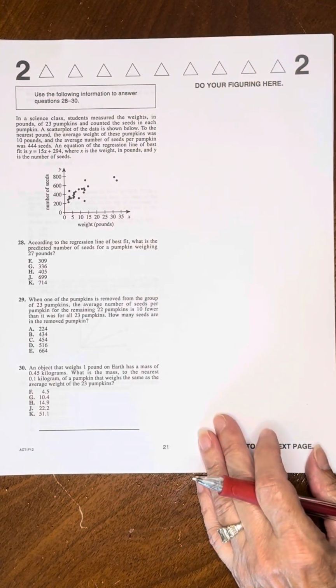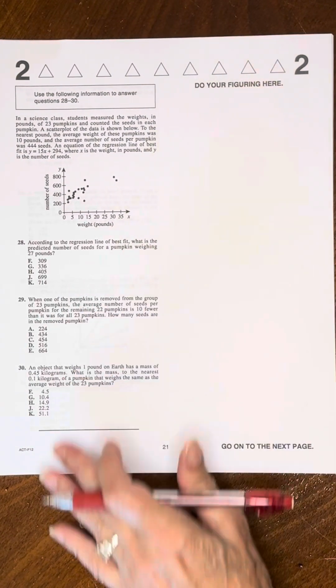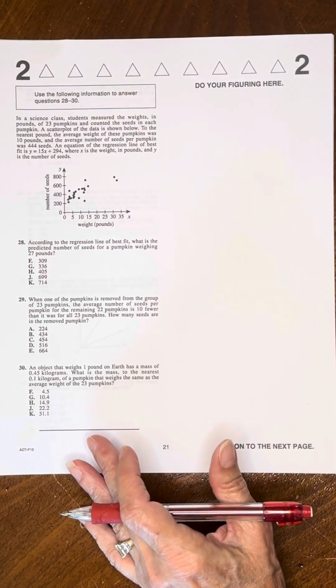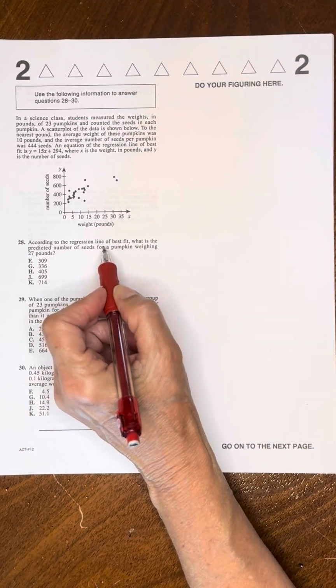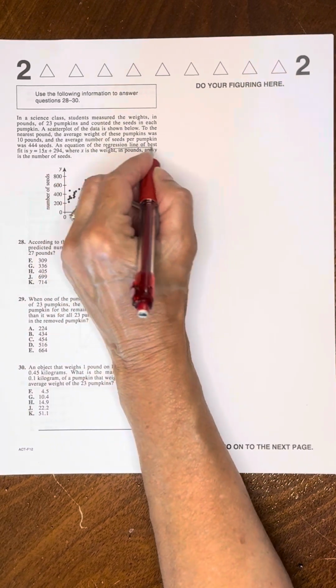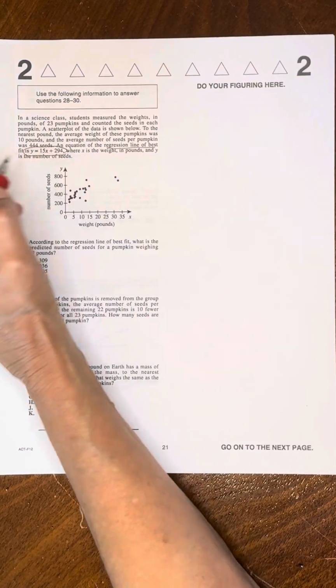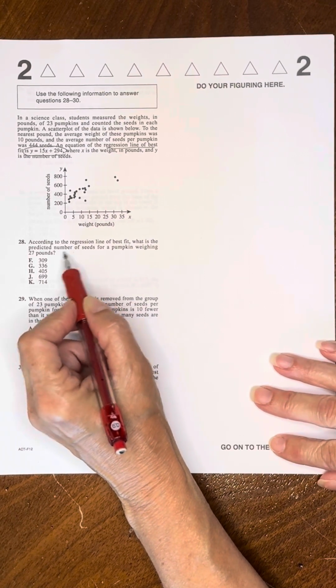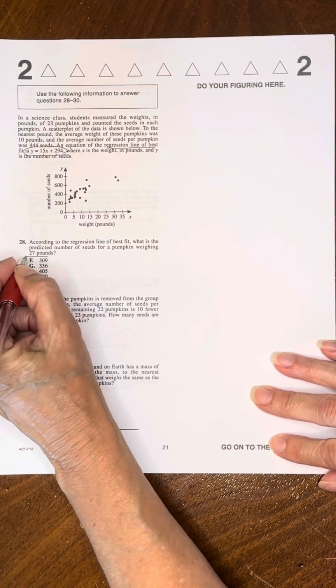All right, number 28. Again, we have a set of data for some questions. I'm not going to read the data. It's a scatter plot. According to the regression line of best fit, regression line of best fit right here.